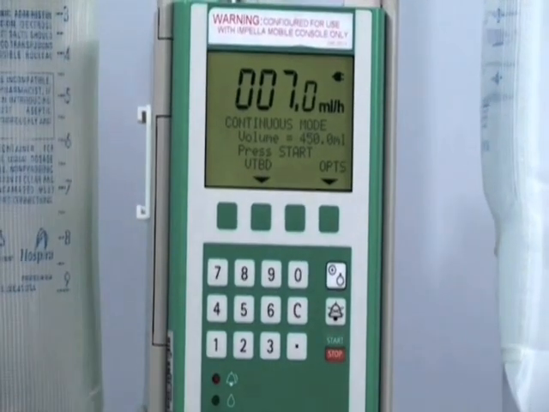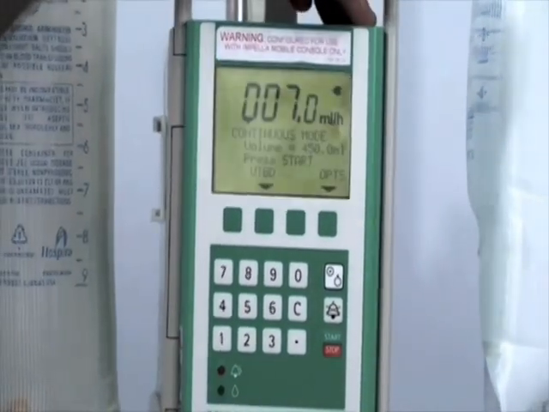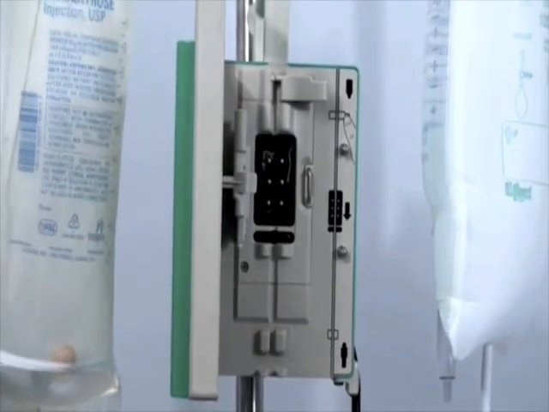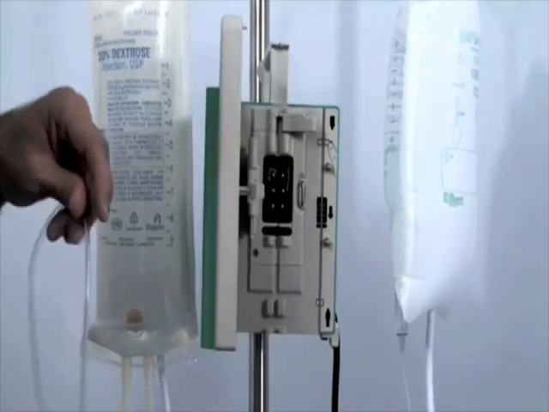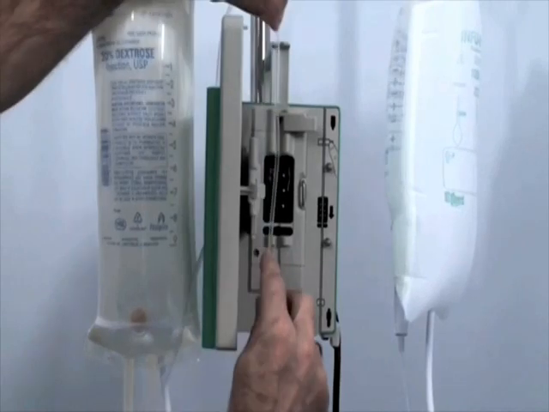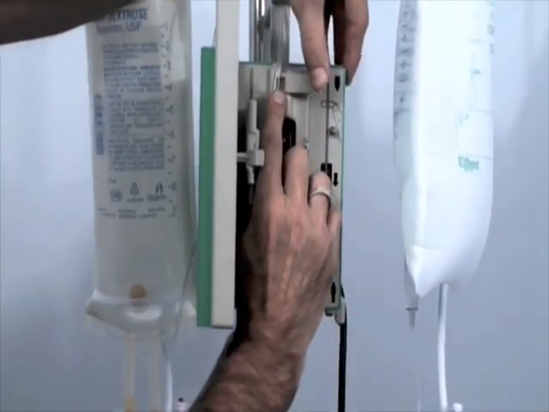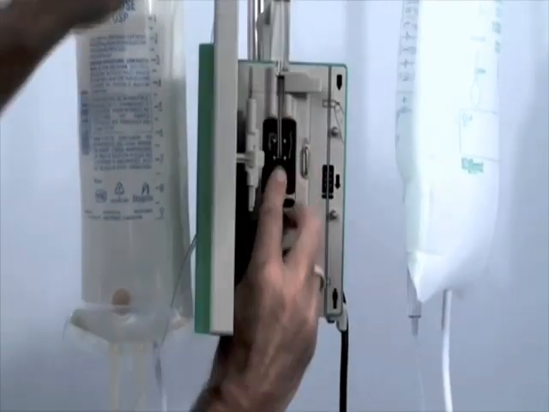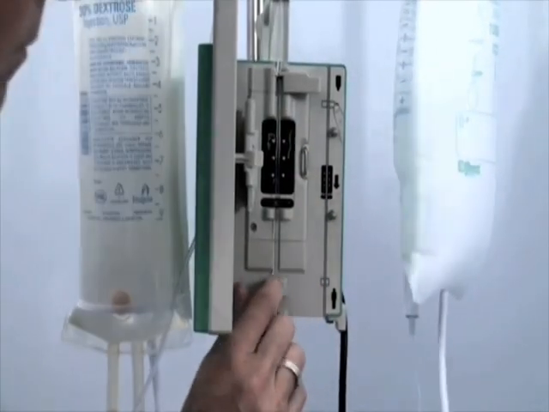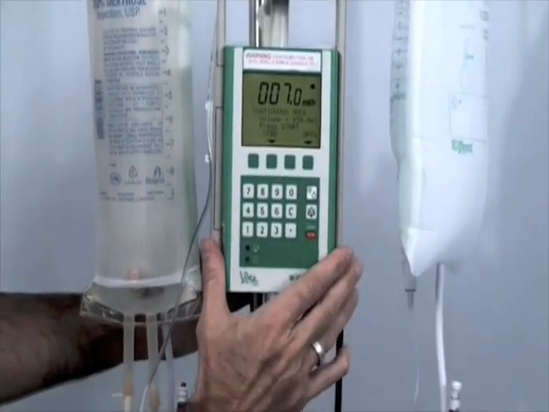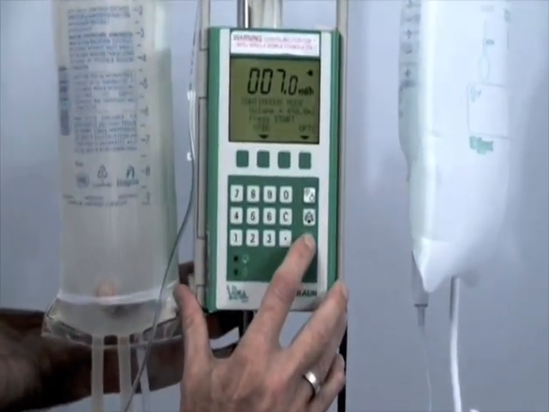Open the B. Braun door by pressing the latch on the top right of the B. Braun device. Now thread the purge IV tubing through the path of the B. Braun Vista pump. Shut the door. Next, press Start on the B. Braun Vista pump.